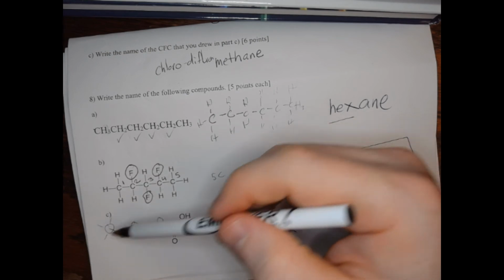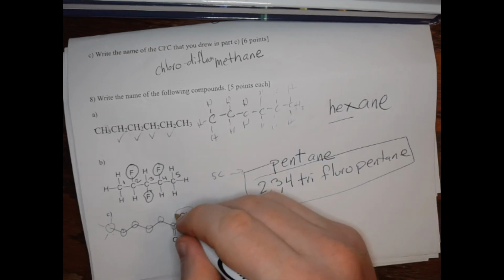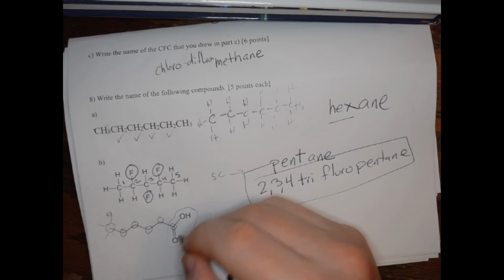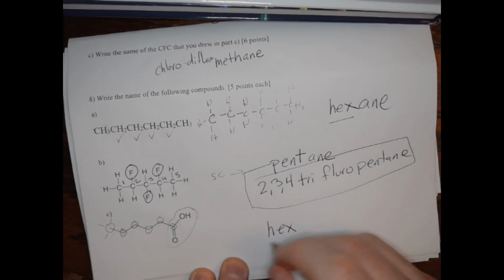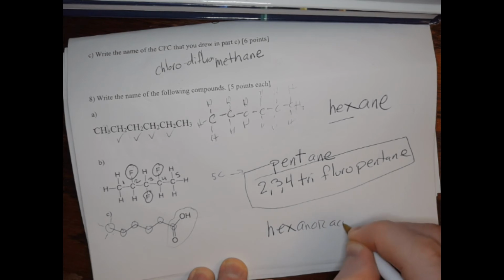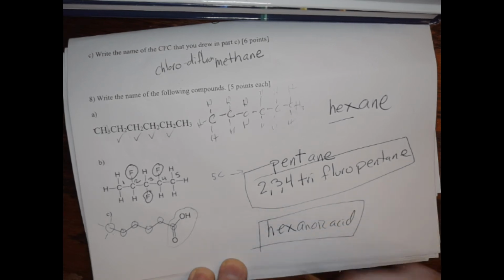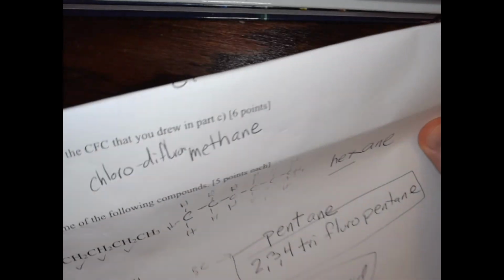6 carbons, and there's no double bonds or anything like that, but now we've got this special structure: the double-bonded O and the OH on the edge. That is a carboxylic acid. And in this case, the end name for that is anoic acid. So it's hexanoic acid. And therefore, someone could read that name and draw that structure out just as simply.